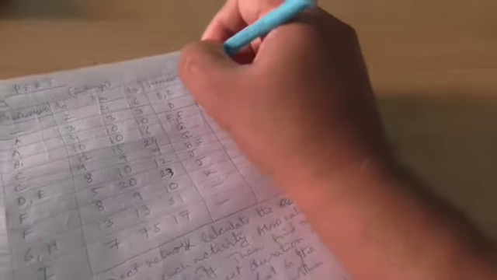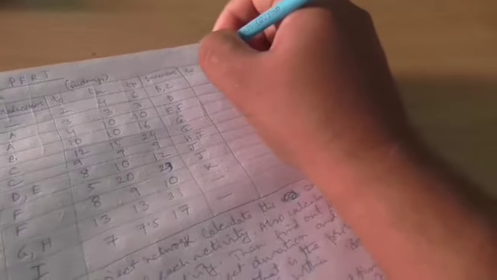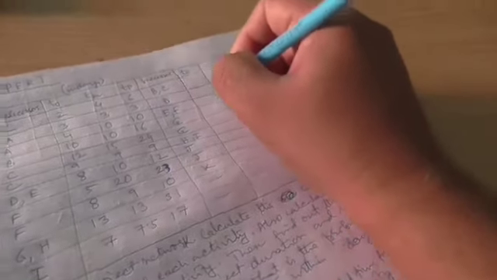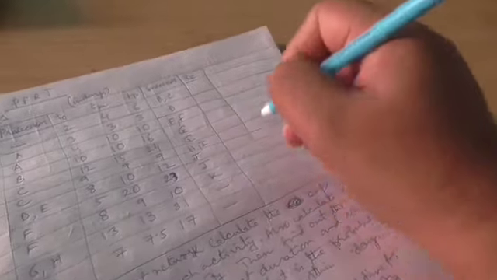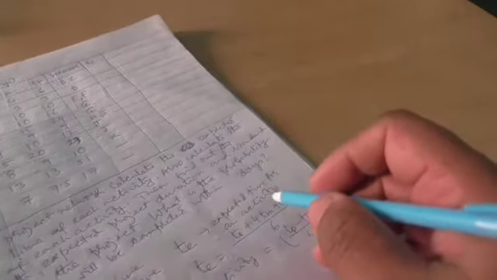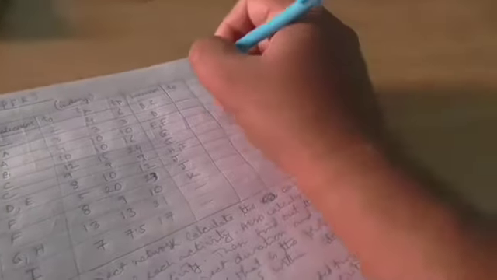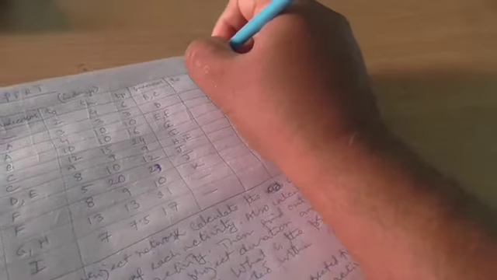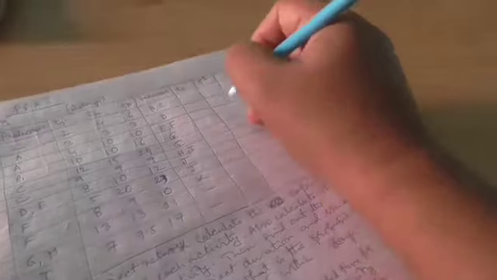So after we have drawn the network, let's calculate the small t and sigma square. Small t is, as I have defined, the expected time for an activity, and sigma square is the variance of each activity.